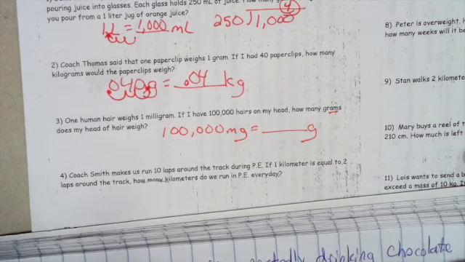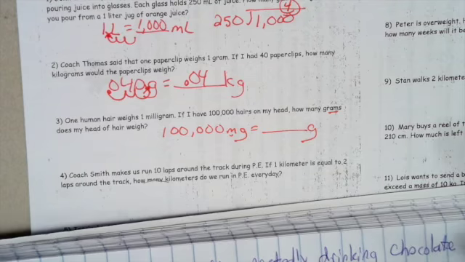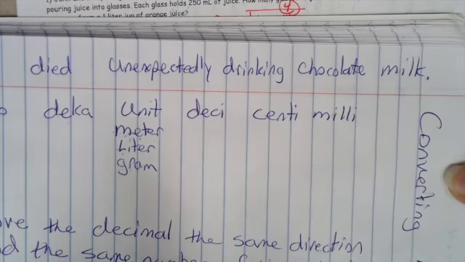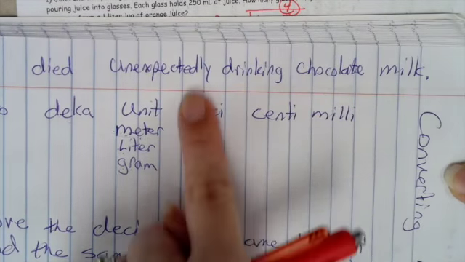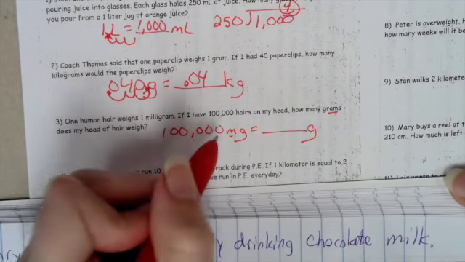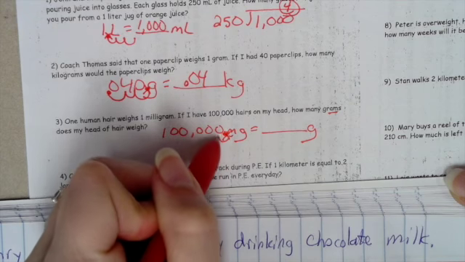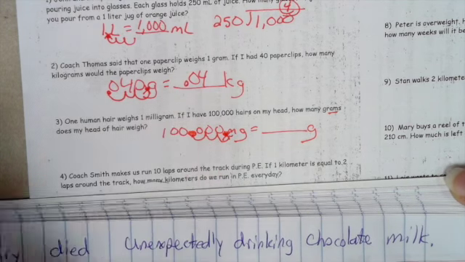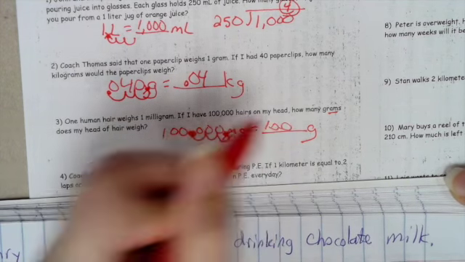So we're going to start at milligrams and move to grams. So we start at milli and move 3 to the left to grams. So we take our decimal at the end and we move it 1, 2, 3 to the left. So that's 100 grams.